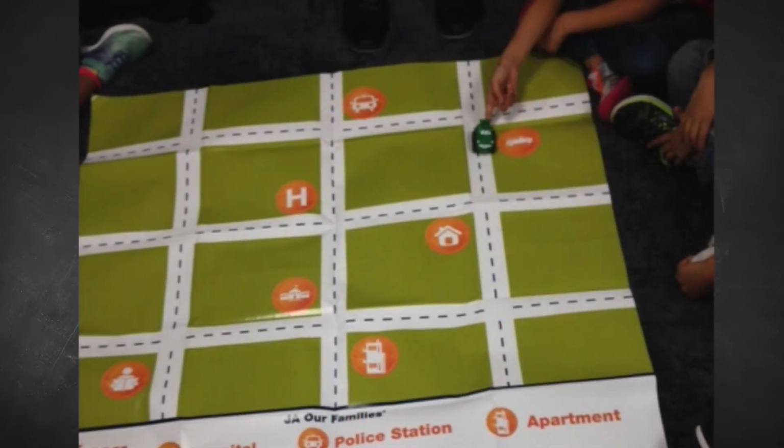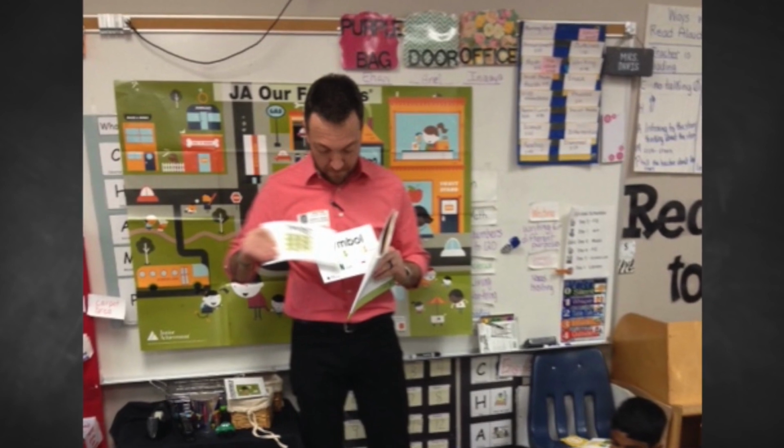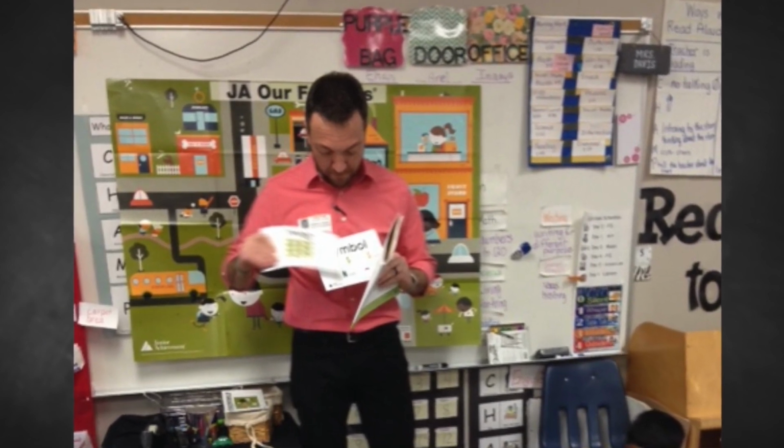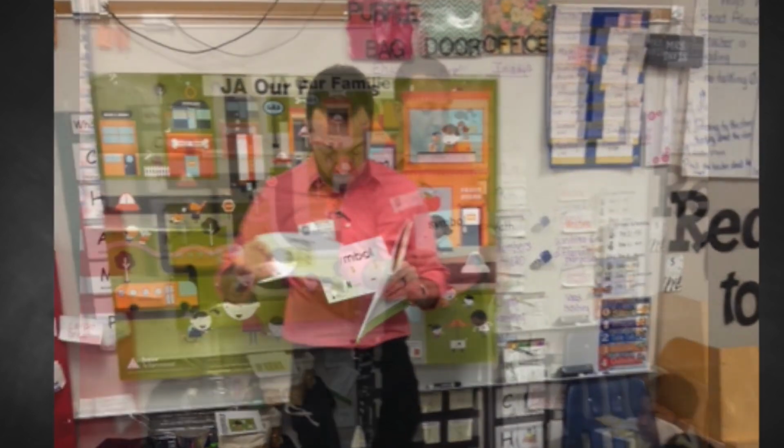Use the toy car to travel to different businesses found on the map. Then hold up a business symbol card and explain that there are 10 cards with symbols not shown on the map and that you need help in placing them.